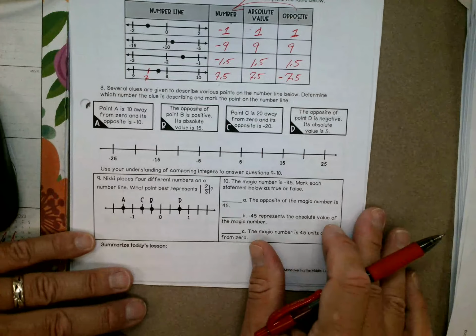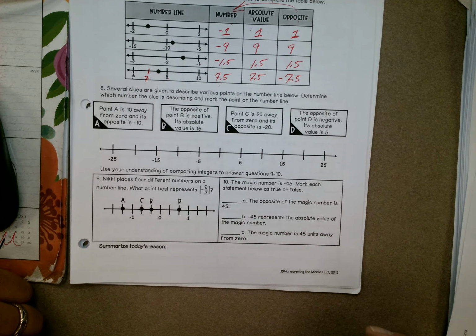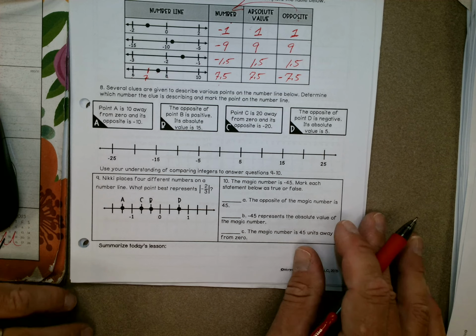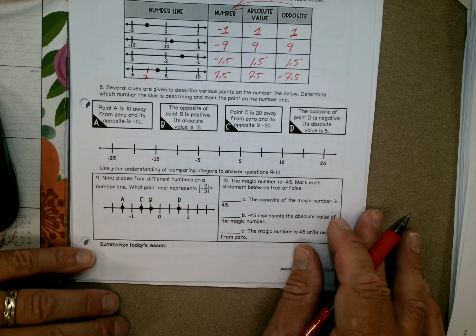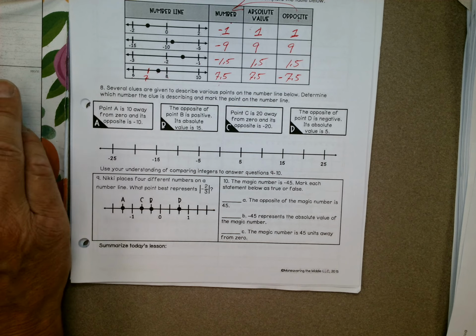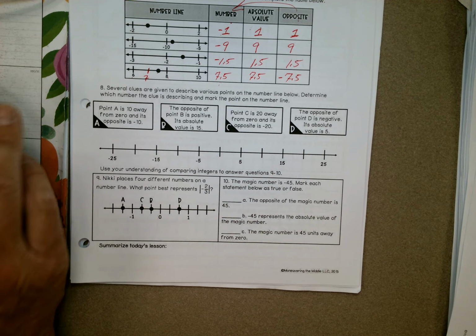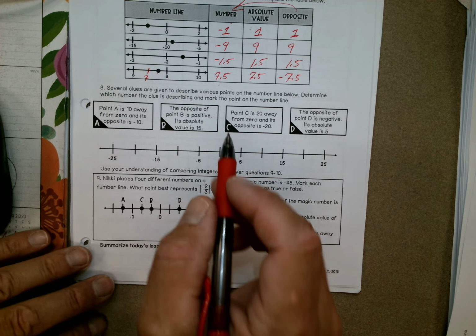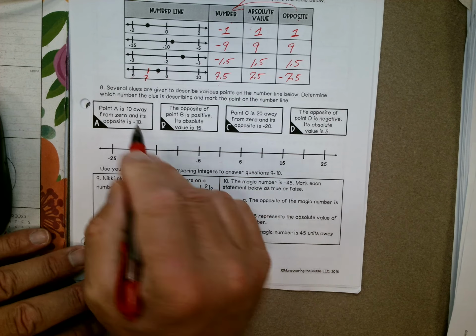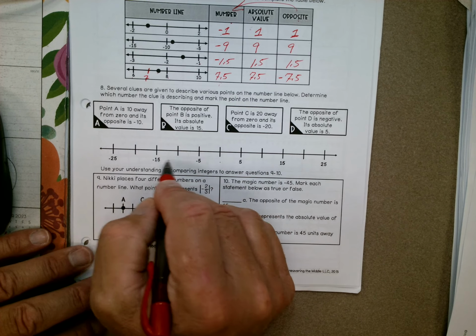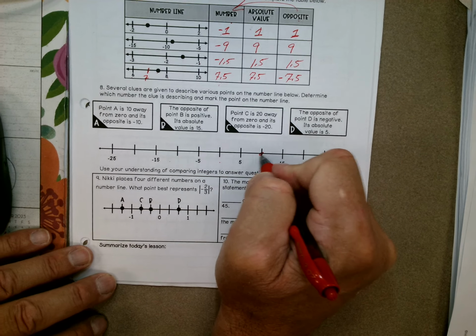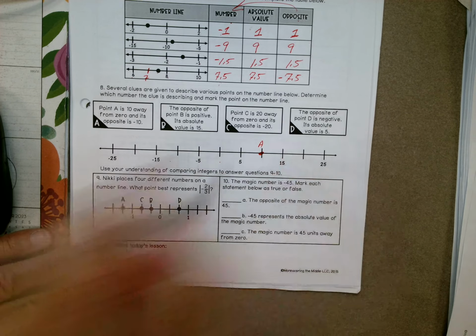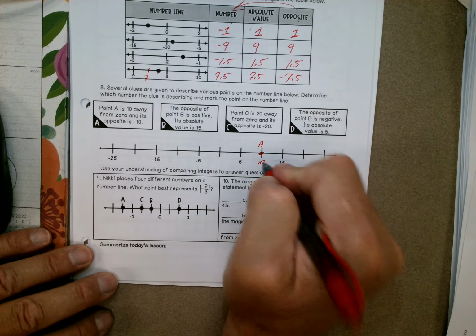All right. Several clues are given to describe various points on the number line. Determine which number the clue is describing and mark the point on the number line. Okay? All right. Next up, point A is 10 away from 0, and it's opposite of -10. So here's 0. Point A is 10 away from 0, and it's opposite of -10, so it is 10. And if you want to, you can put the number 10 there.